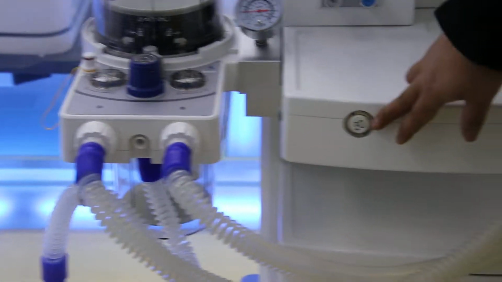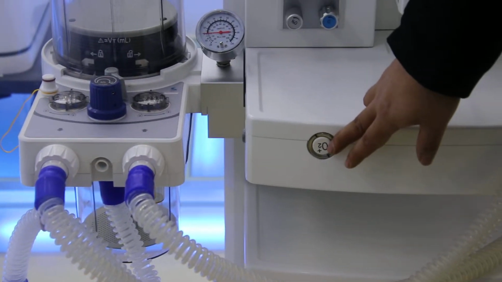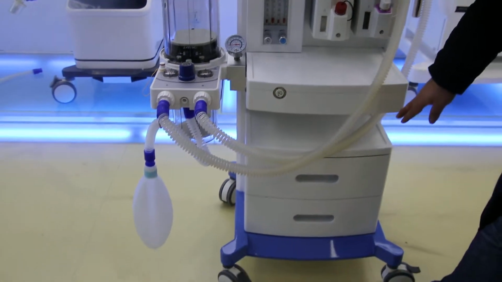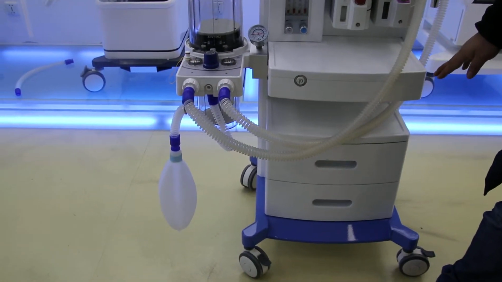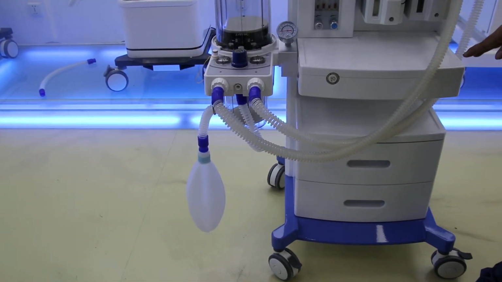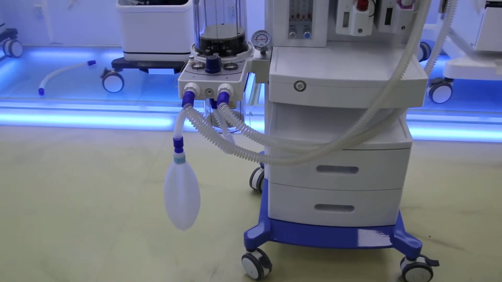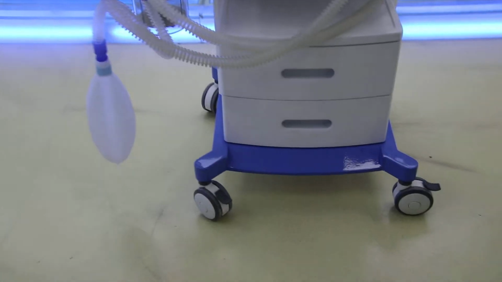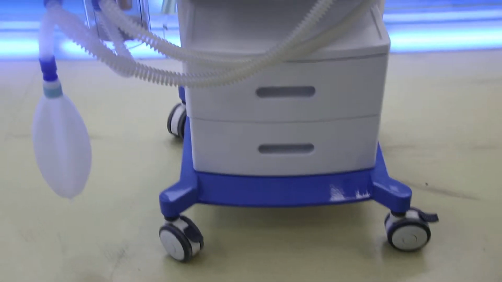And you can see there are 2 for each. This is the rapid oxygen supply button. Once we need to use it, just press it and then release your finger. Below, we have 2 drawers as standard. It can even hold the patient monitor, and it is a very big space. For the wheels, we have 4 wheels in total, and the front 2 have brakes to make the machine very stable so it cannot be moved.